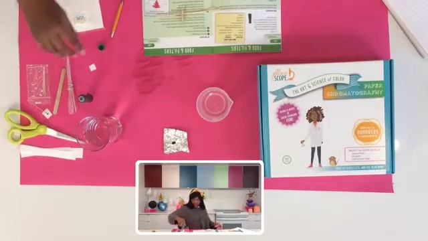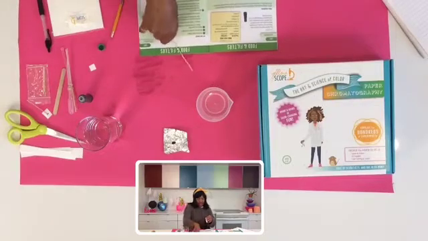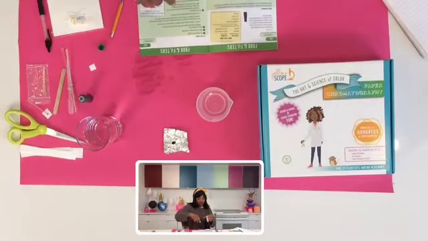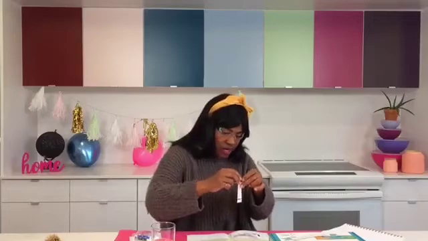And if I have to, I'll happily just do it again. All right, but I think it'll work this time. Gotta get it on the dowel. Okay, so my chromatography paper is on my dowel, and I think that it's just about the right height.